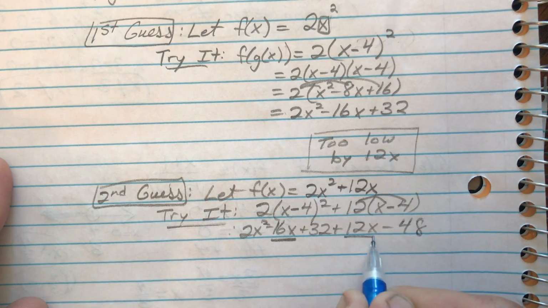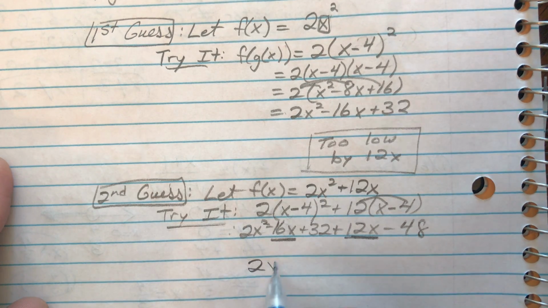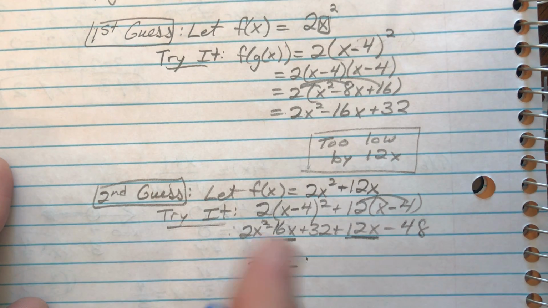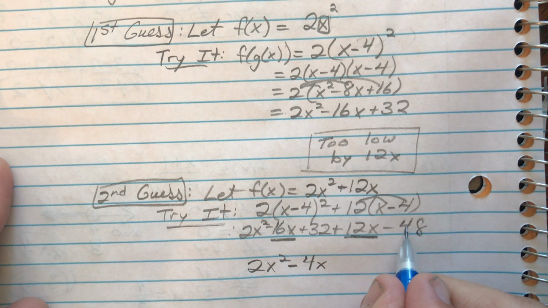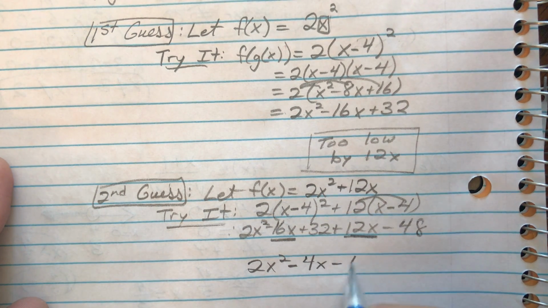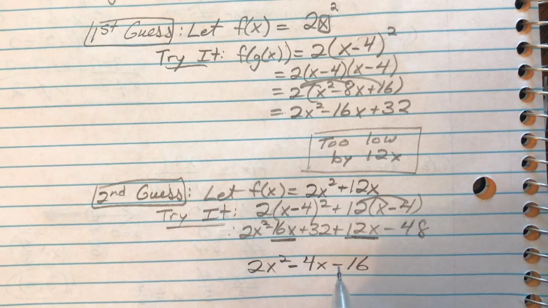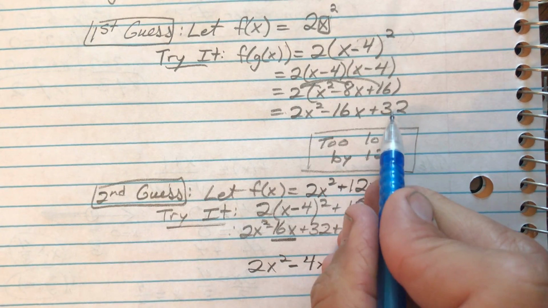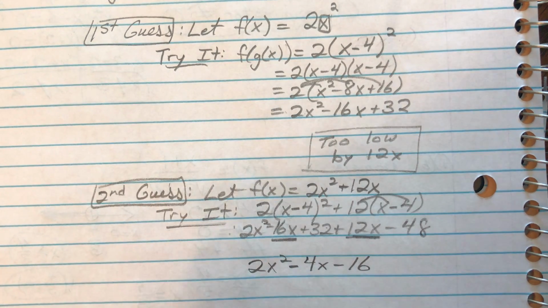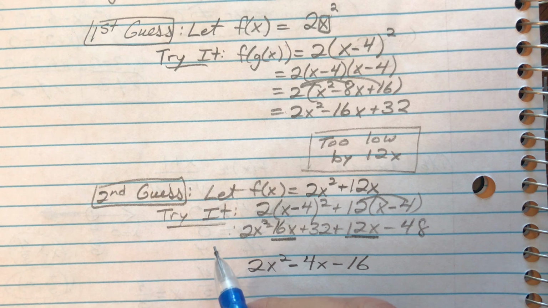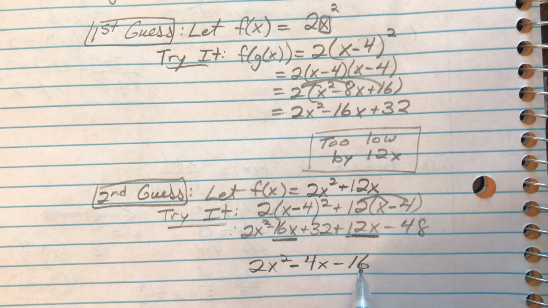Negative 16x and 12x, of course, will combine to give you negative 4x. And 32 and this new negative 48 is negative 16. Now this is why we didn't adjust both terms at once. We had this 32 here, and if we compared 32 with 3, that would not be a correct thing to do, because now our constant has changed to negative 16.